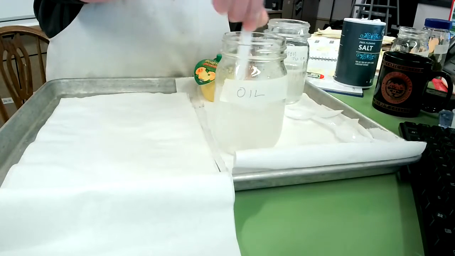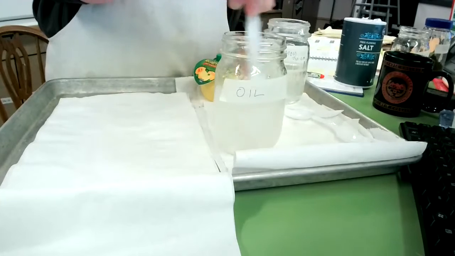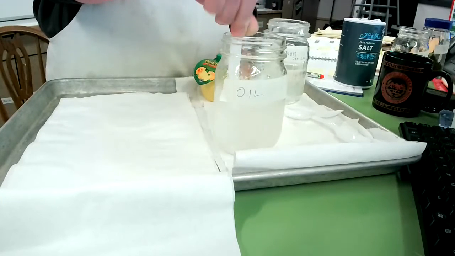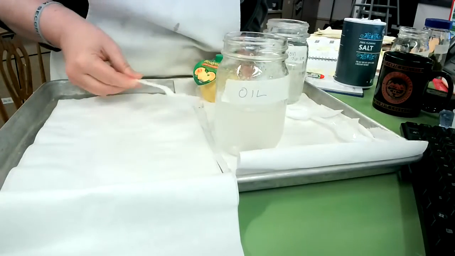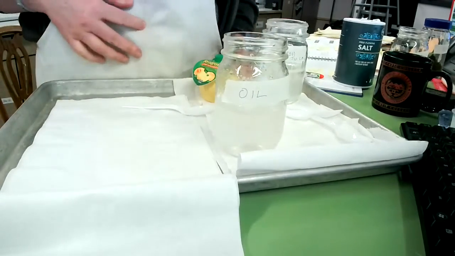A lot of people have apple cider vinegar or clear vinegar in their houses because they will use that for cleaning. So if you have white vinegar or distilled vinegar or apple cider vinegar, you could give it a try. It would still be considered an acid.